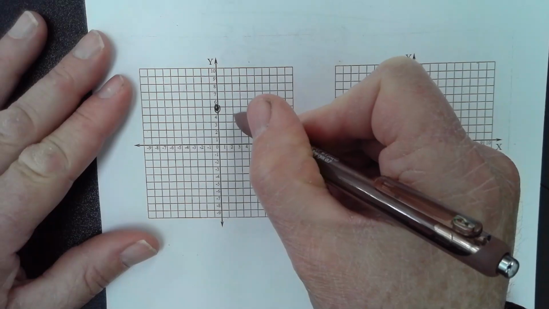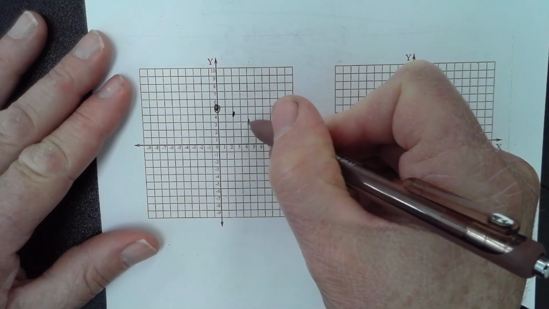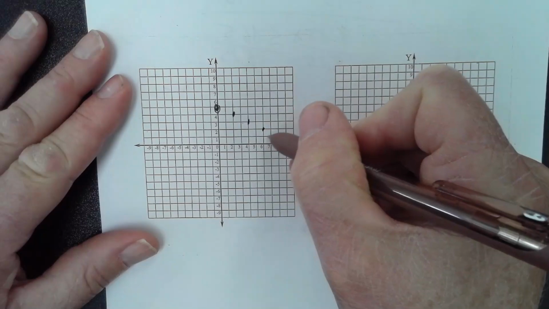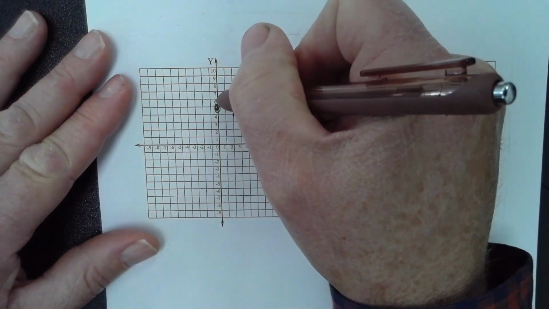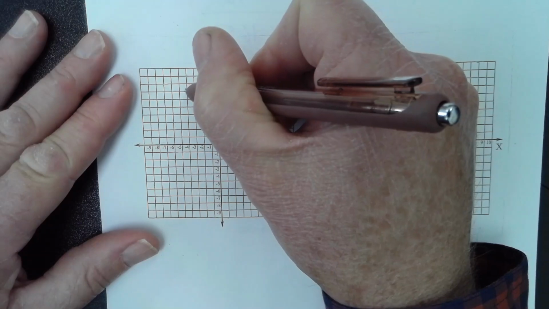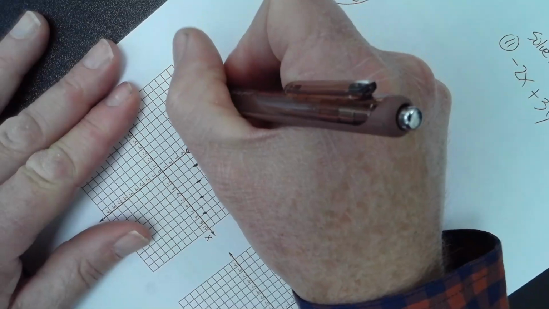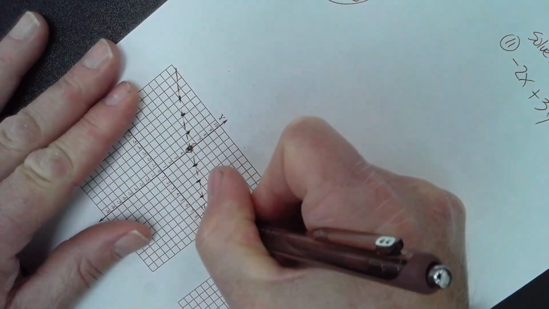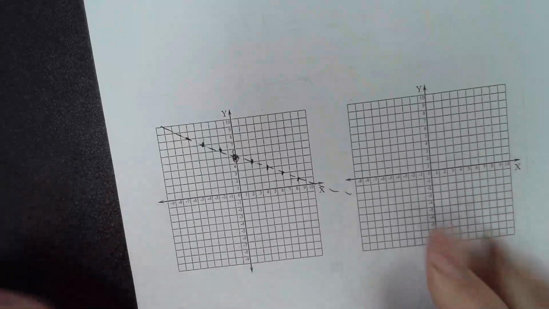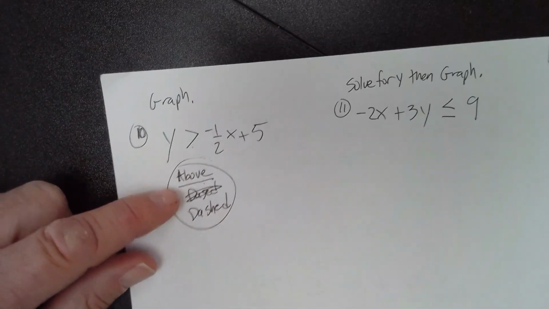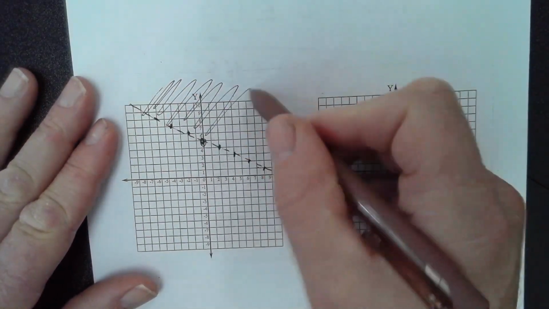Down 1 over 2, down 1 over 2. I said up 1, back 1, up 1, back 2. I mean back 2. Dashed, dashed. So there it is, it's dashed. And its y is greater than, so I want the big Y values, so I'm up here.